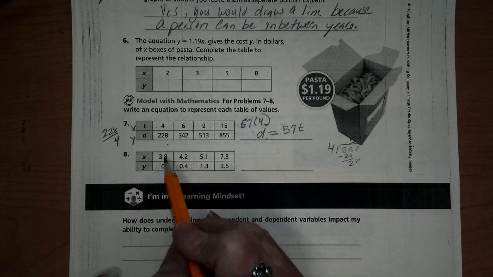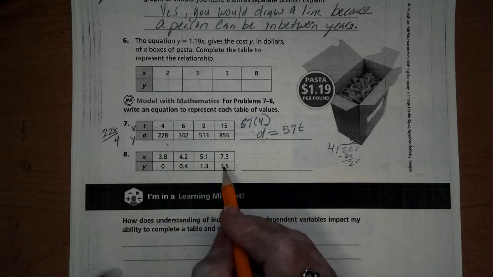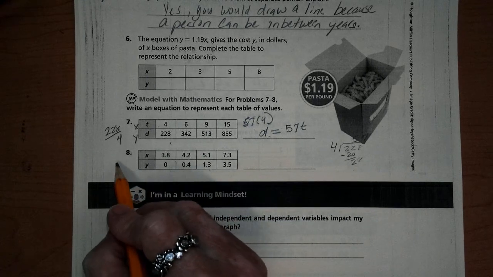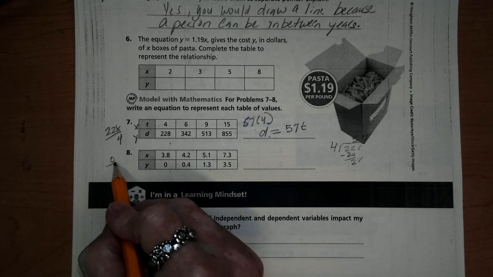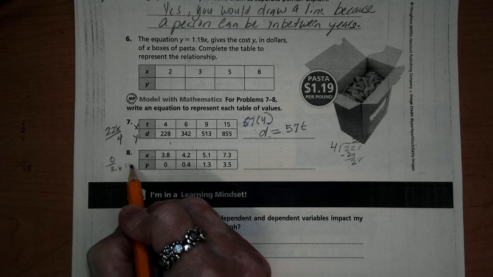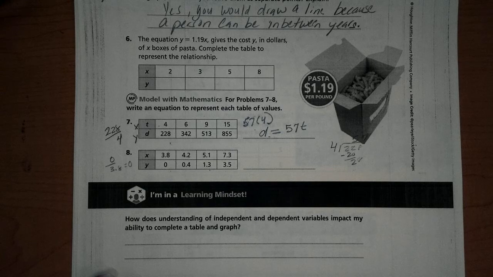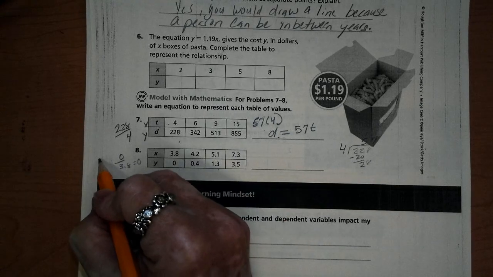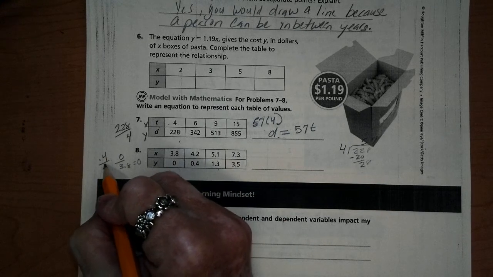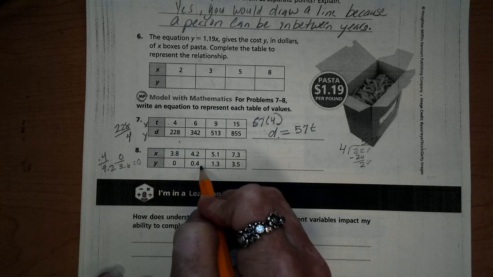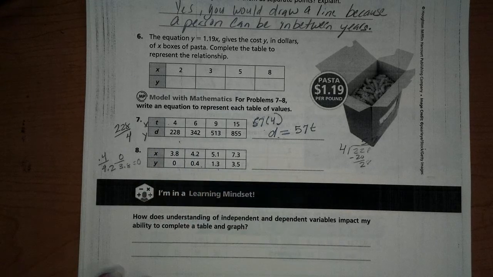And then this one's a little bit different, because if you notice, if I do 0 divided by 3.8, I do get 0. But if I do 0.4 divided by 4.2, I don't get an answer, right? I don't get a constant answer. I could do it.